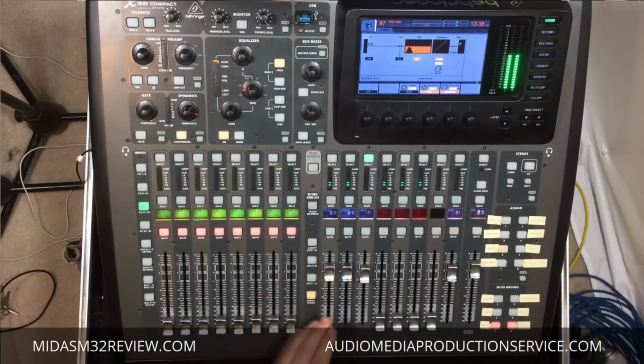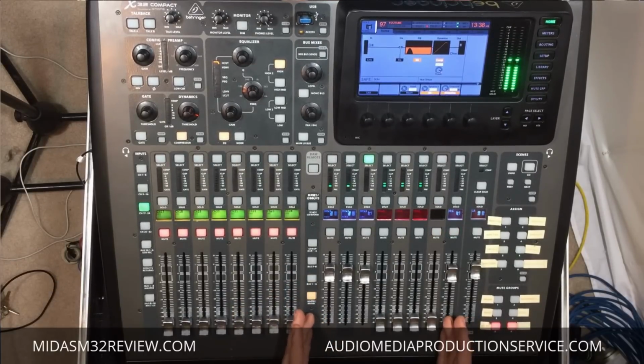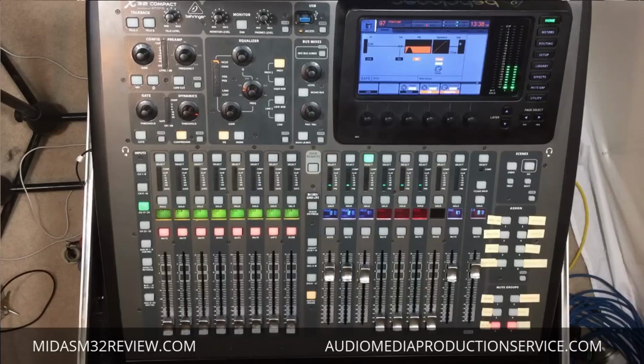And then the very last layer on the output section is your matrix outs. These can be configured to be crossover filters. They can be your inputs for, or record outs, say video outs if you wanted your left and right to record, you know, to say you're doing a wedding or something and the photographer needed to record out, or the video guy, you could do it there. So that covers the output section.